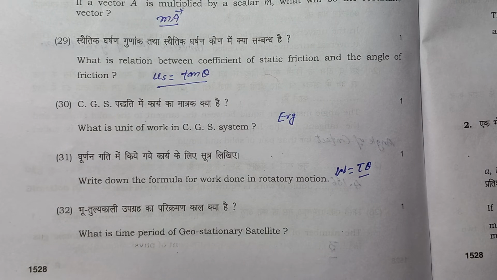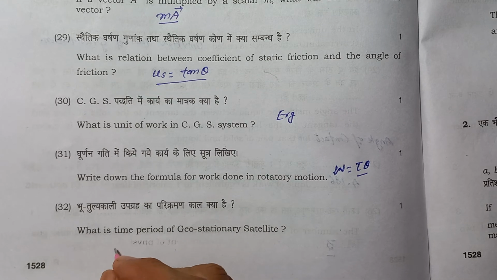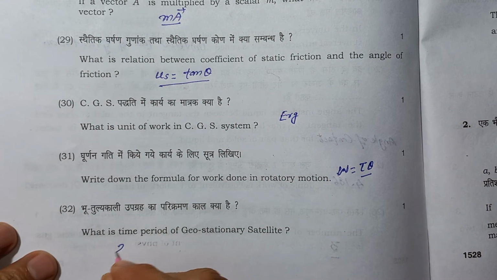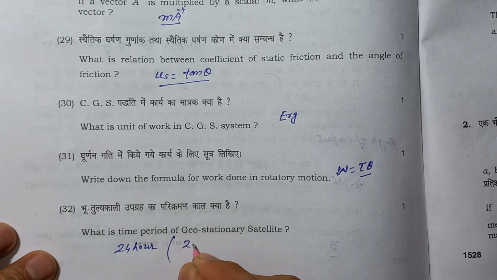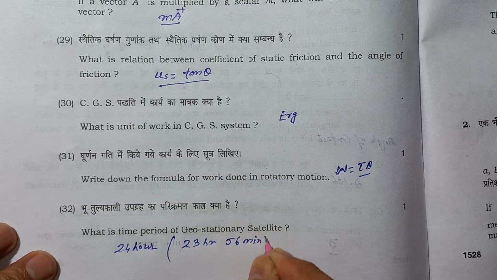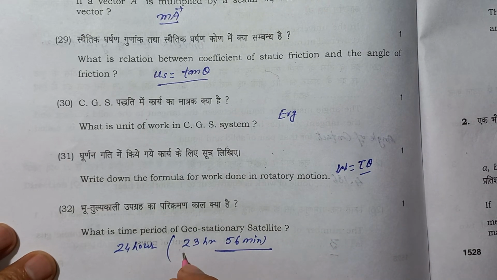Next, what is the time period of geostationary satellites? The right answer is, you can write 24 hours or you can write 23 hours 56 minutes. This is the correct answer.